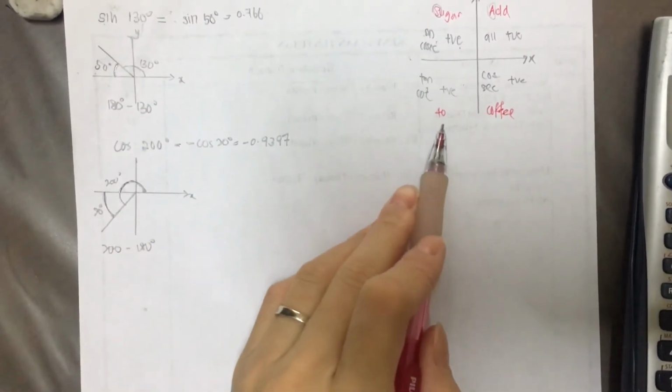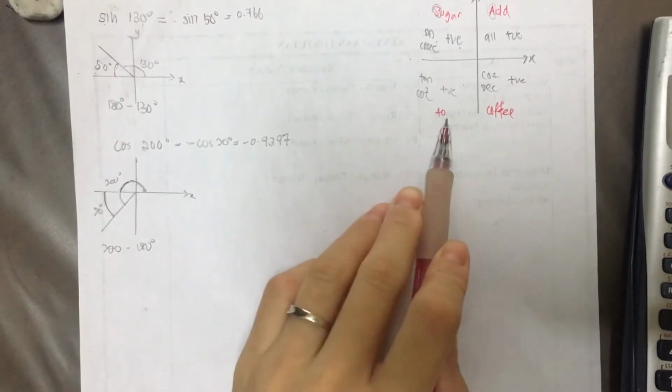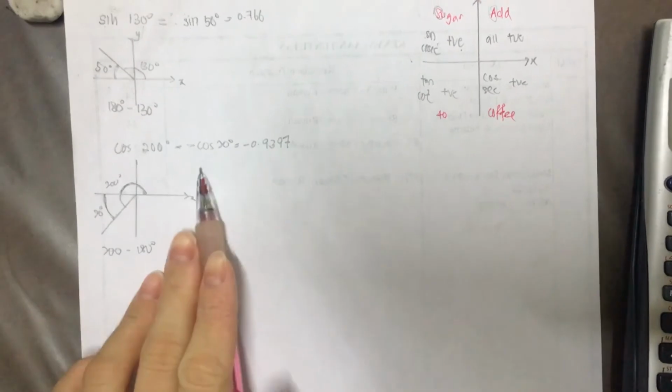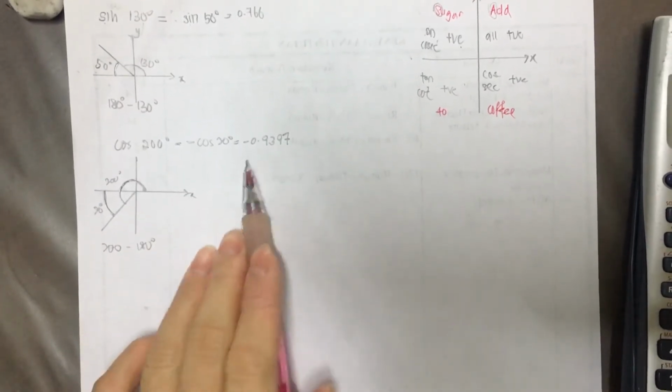Okay, so why is it a negative value? Because it lies on the third quadrant. Remember, in the third quadrant only tangent and cotangent are positive values. So your cos 200 will be a negative value.